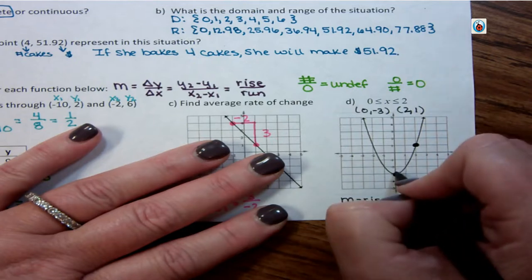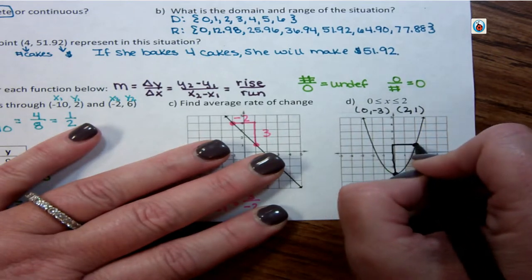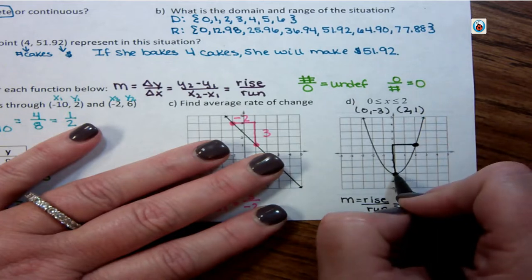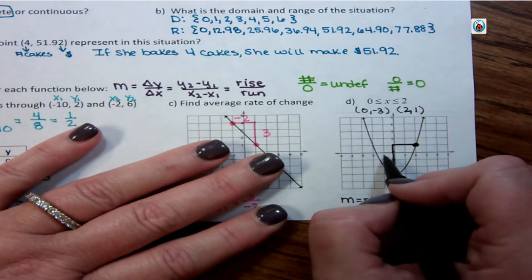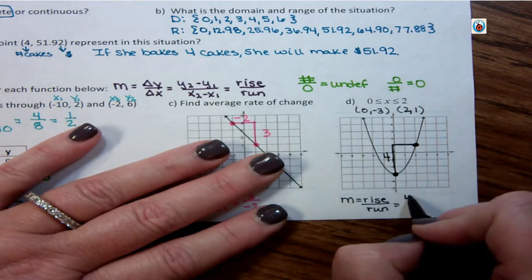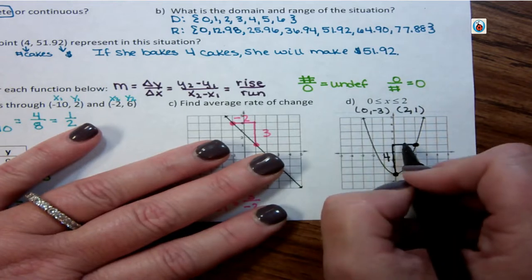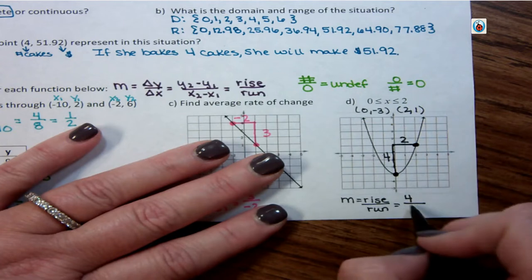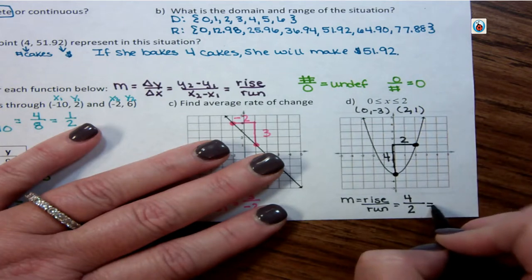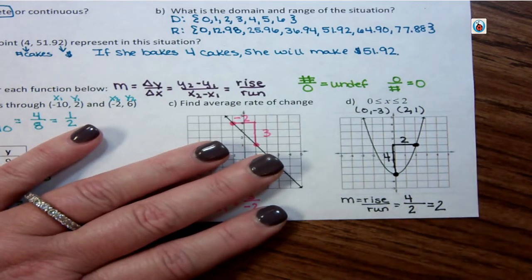And so I'm going to draw my triangle to connect. So start my pencil here. I went up 1, 2, 3, 4. So my rise is 4. And then my run, I went to the right, so it's positive 2. So it's 4 over 2, which is positive 2. So my slope is 2.